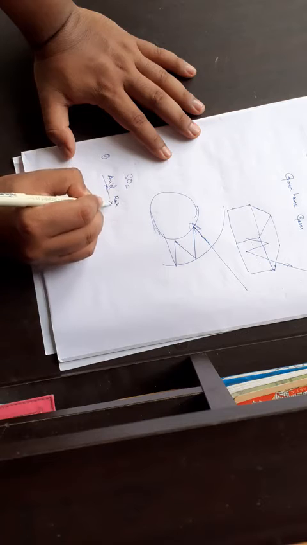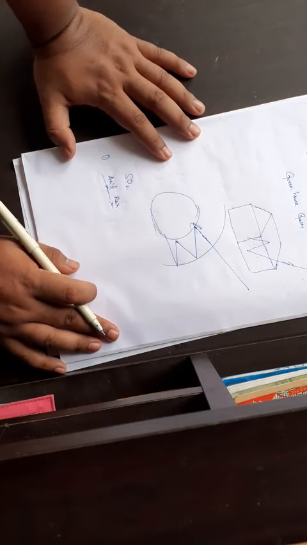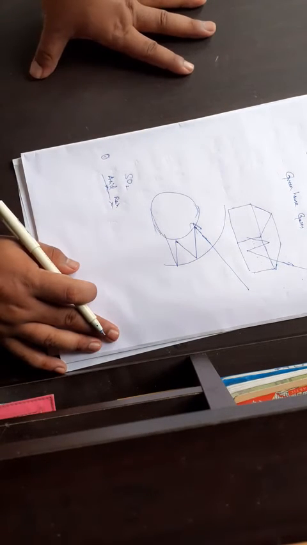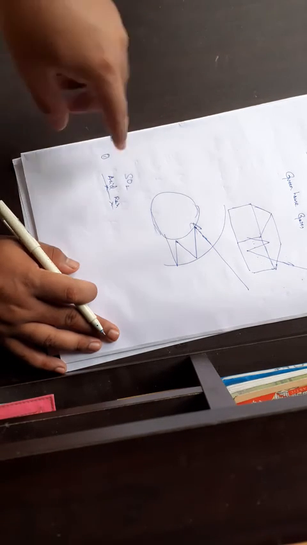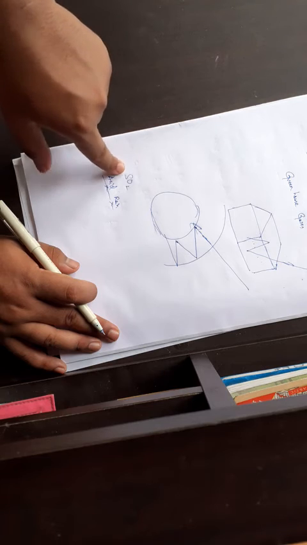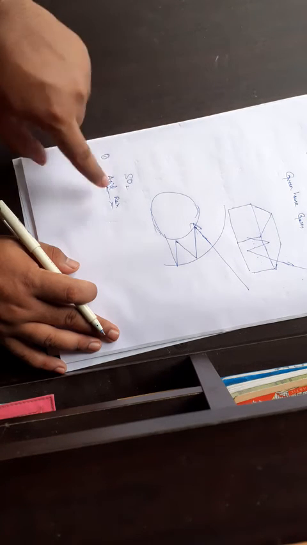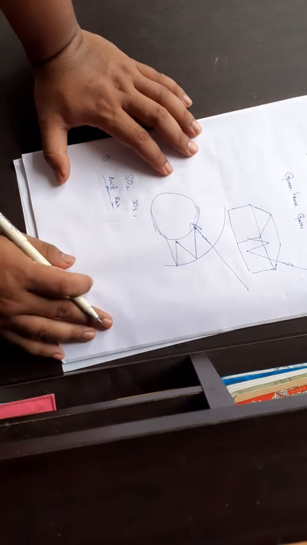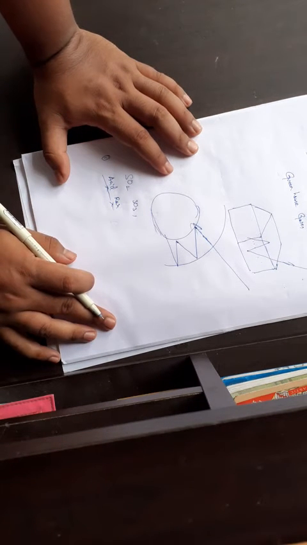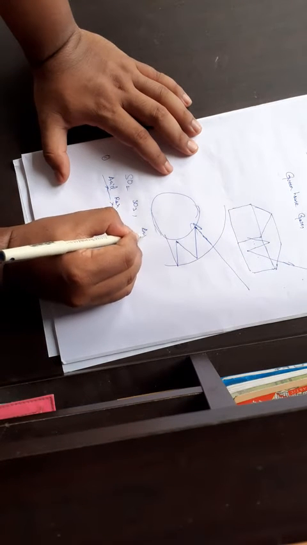Now acid rain, what will happen? The rain which we observe during acid rain is quite different from normal rain. Why? Because at that time, in that rain, oxides of sulfur, sulfur dioxide, sulfur trioxide, will mix with water.